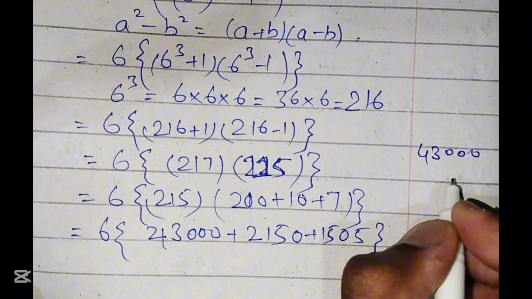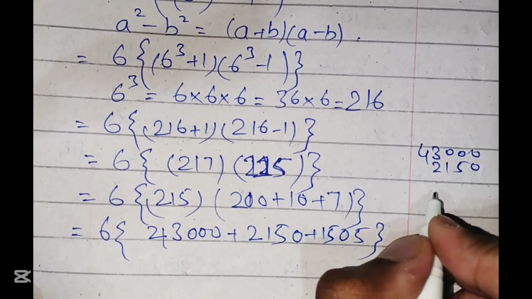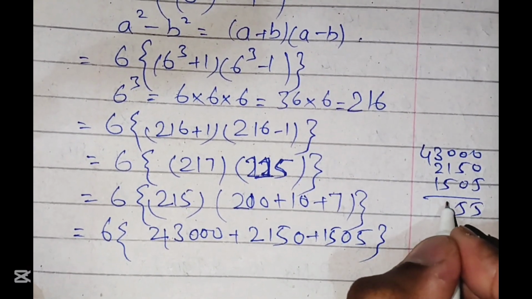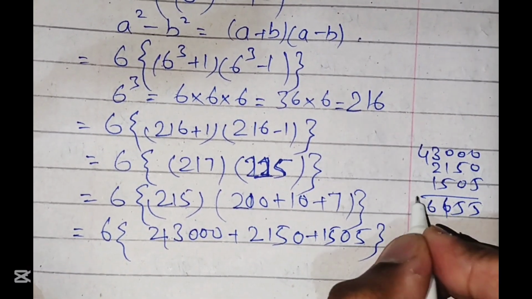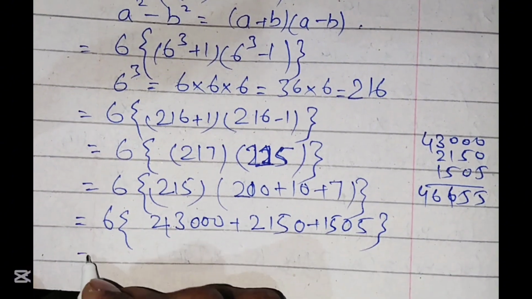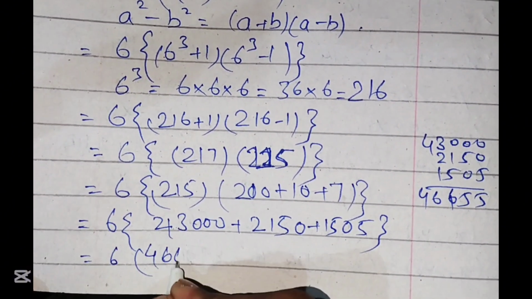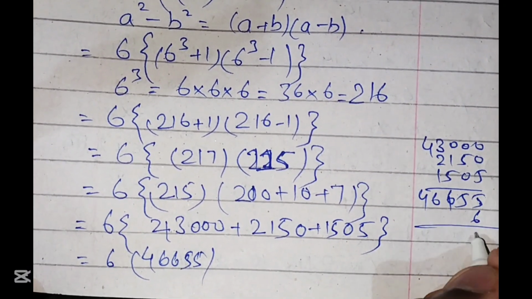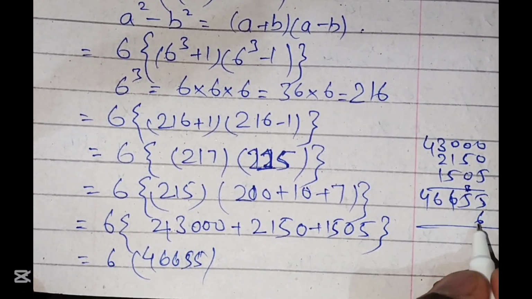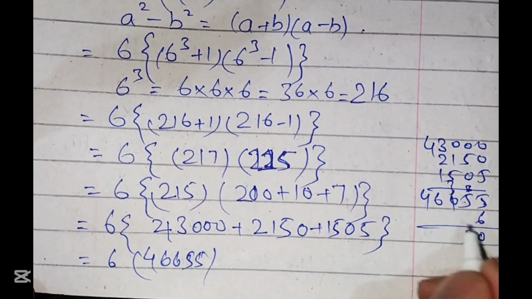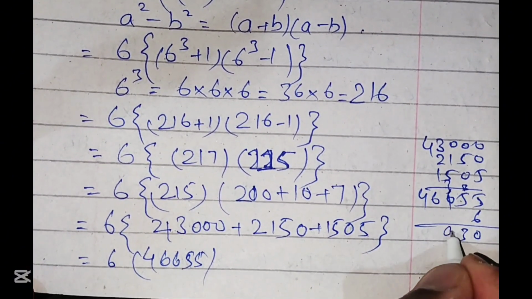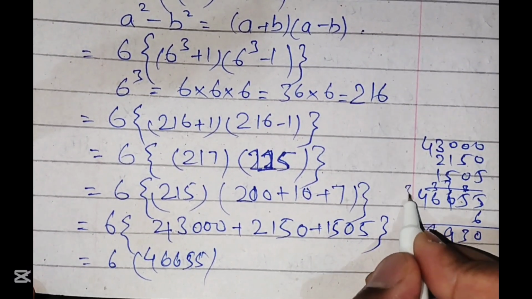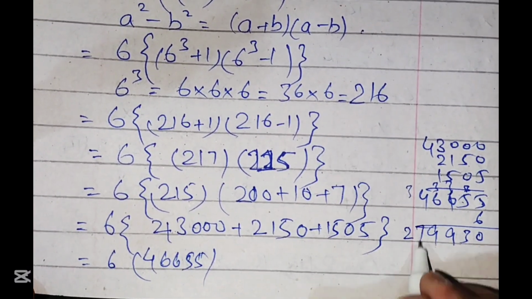43,000, 2150, 1505. The sum is 46655. So it will be 6 times 46655. 5 sixes are 30, 3 carried; 5 sixes are 30, 33, 3 carried; 6 sixes are 36, 39, 3 carried; 6 sixes are 36, 39; 6 fours are 24, 27.